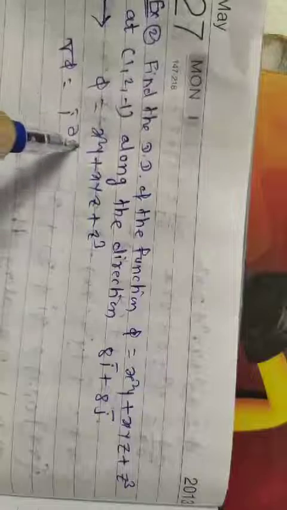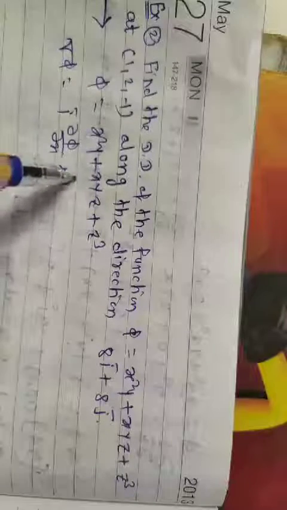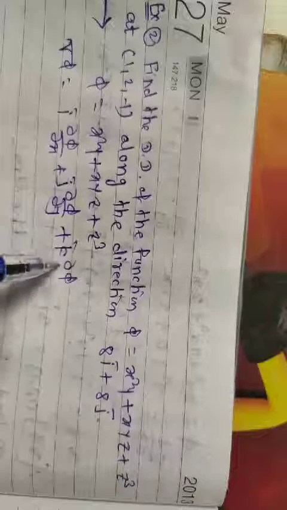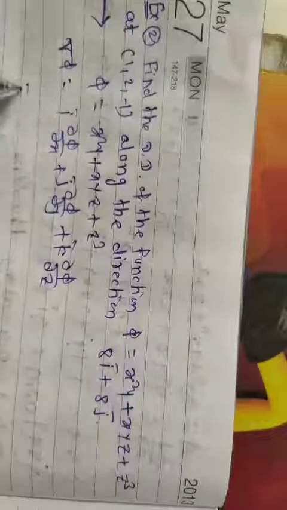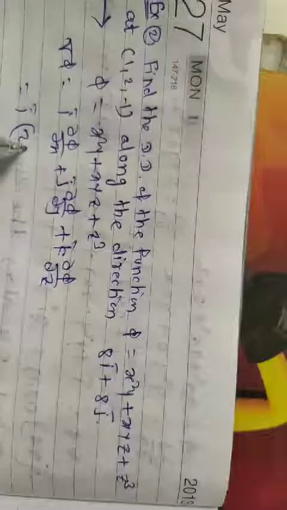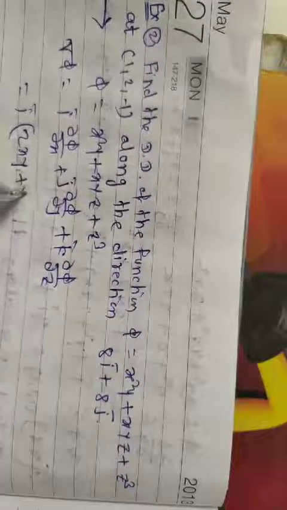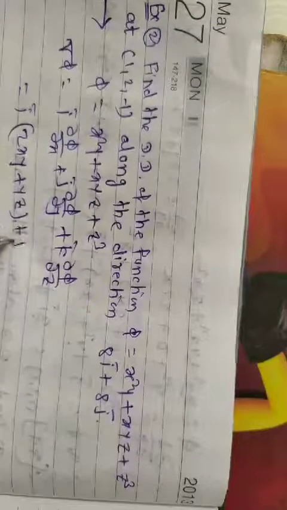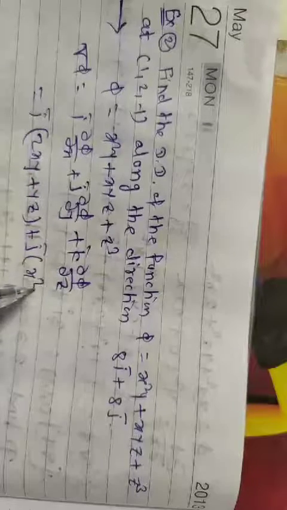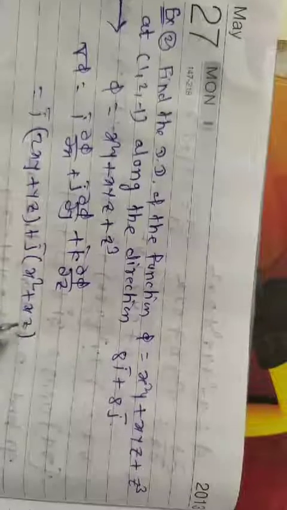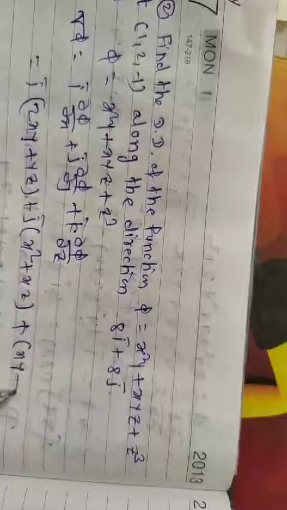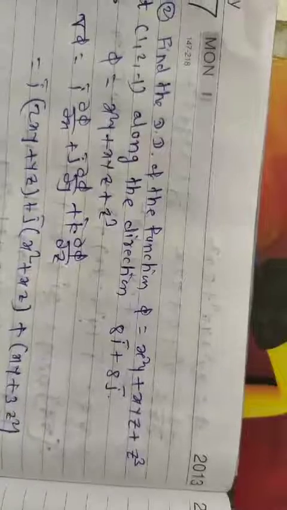Del phi is equal to I bar dabba phi by dabba x plus j bar dabba phi by dabba y plus k bar dabba phi by dabba z is equal to derivative of phi with respect to x is 2xy plus yz plus j bar into with respect to y is x square plus xz, and with respect to z is xy plus 3z square.